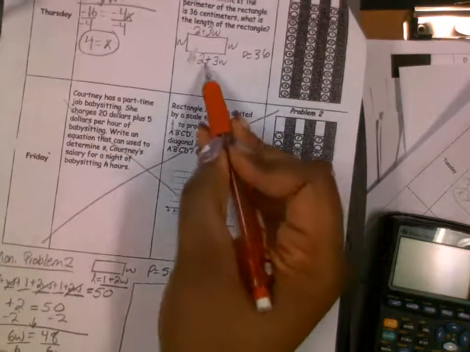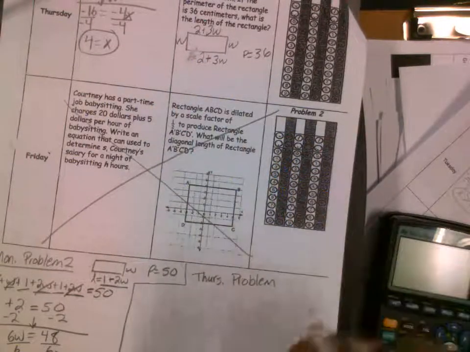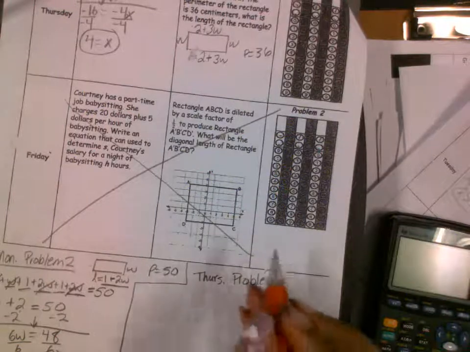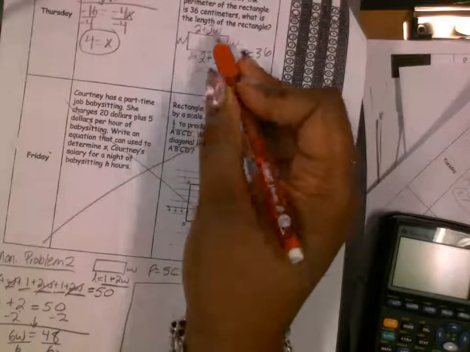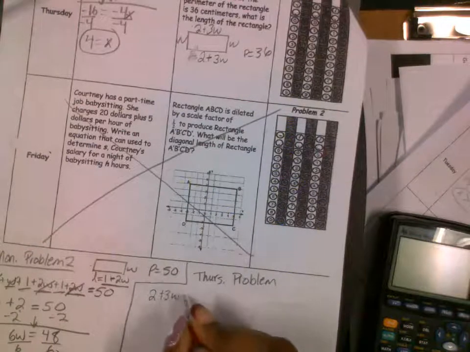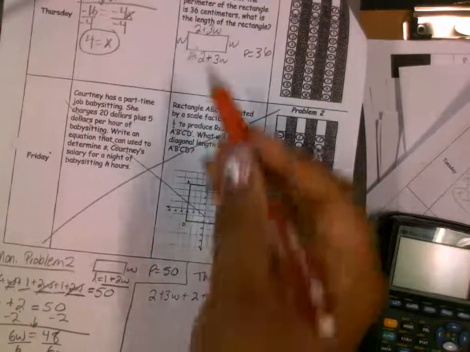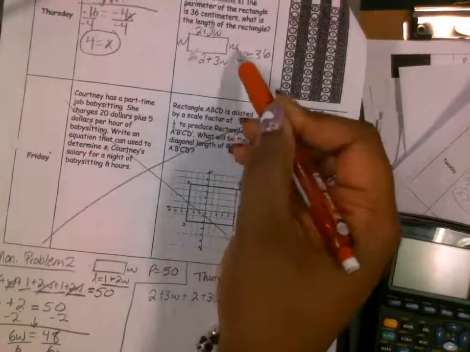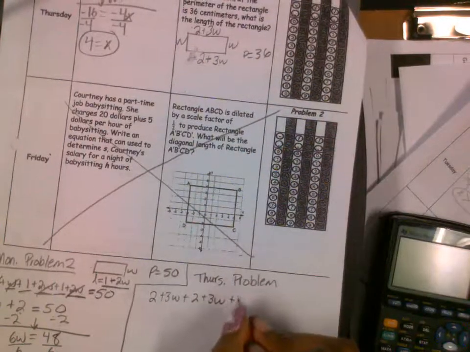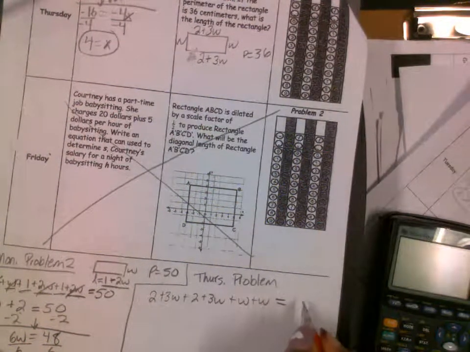So you have the length, that's 2 plus 3W plus 2 plus 3W. That's both of the lengths added together, plus the widths, W plus W, all equal to a perimeter of 36.